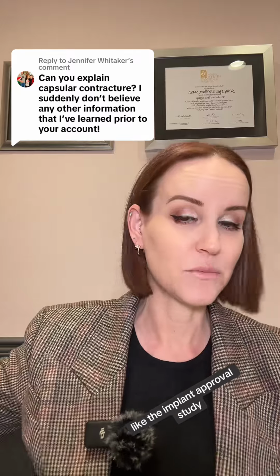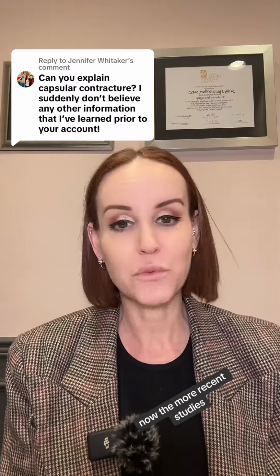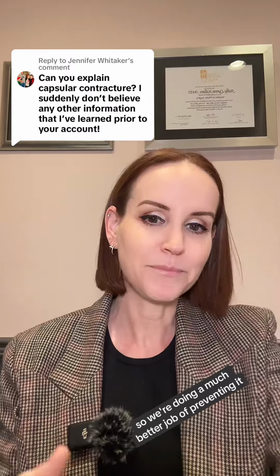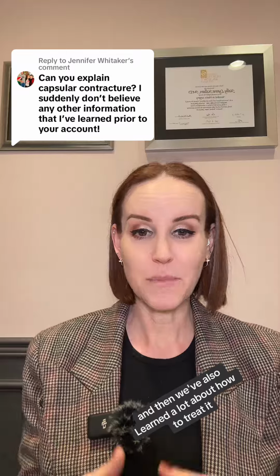Older studies like the implant approval study show a rate of like 10 to 15%. Now the more recent studies show less than 2%. So we're doing a much better job of preventing it. And then we've also learned a lot about how to treat it.